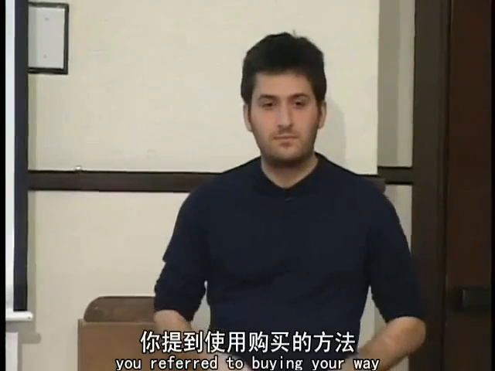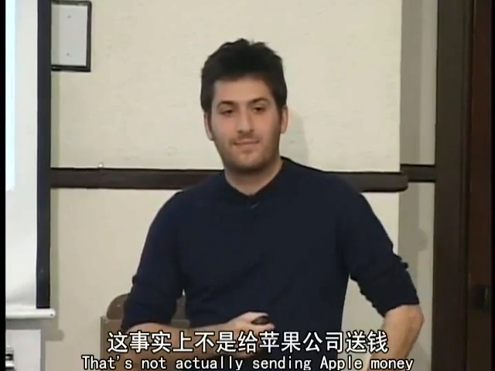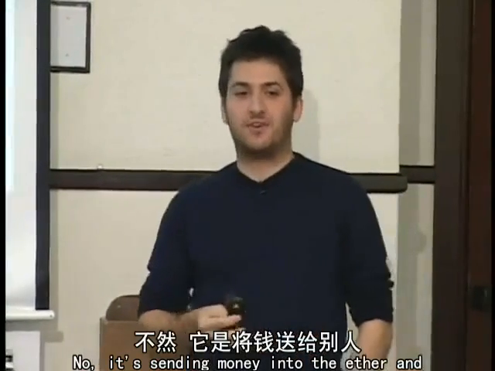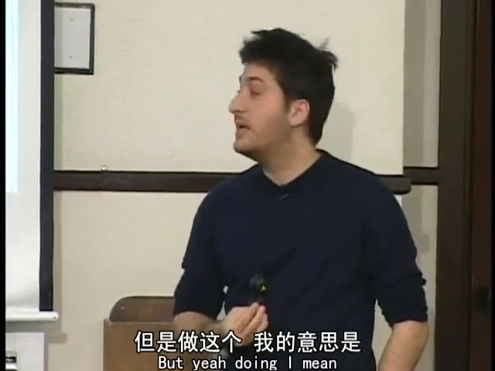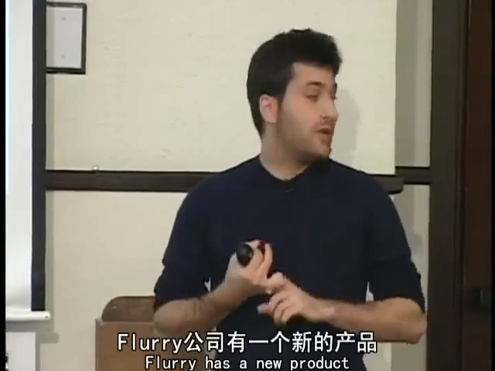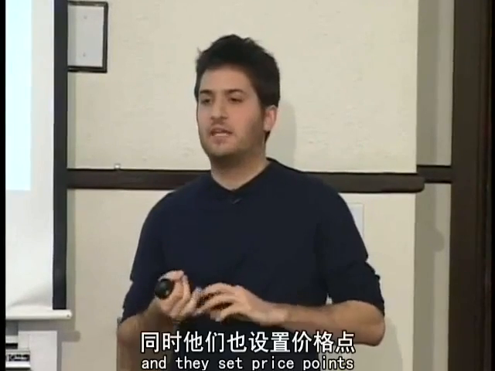Yeah, you referred to buying your way into the top 100. That's not actually sending Apple money to move you up the list? No, it's sending money into the ether and hoping it magically converts into downloads. But yeah, it's called pay-per-install. Tapjoy does it. Flurry has a new product called App Circle that's still in beta, but it'll allow you to do that. OfferPal is doing it, and they set price points.